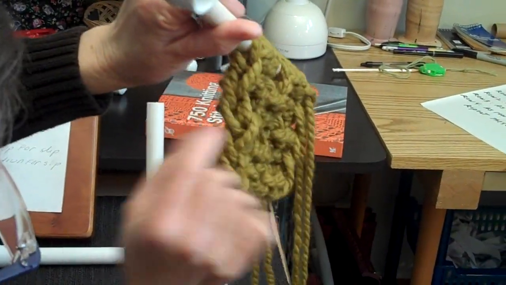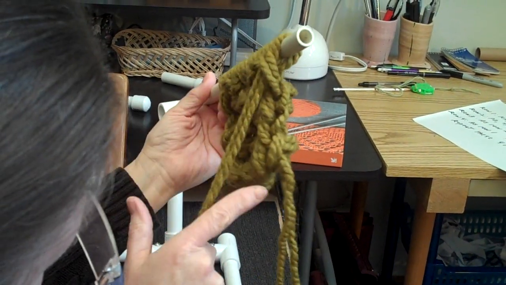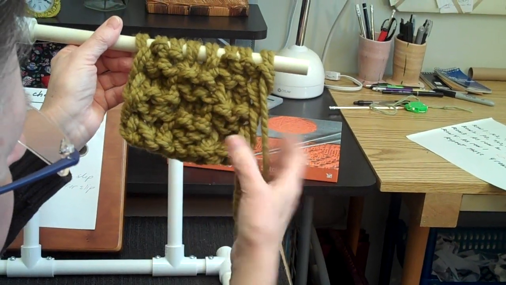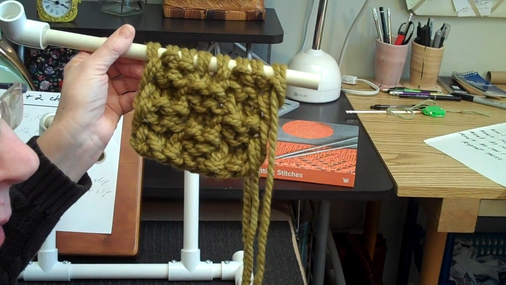And your edge now will look like this. And it'll look sort of like a chain there. And now you'll have a complete pattern repeat. So that's how you do box stitch with the chain edge.